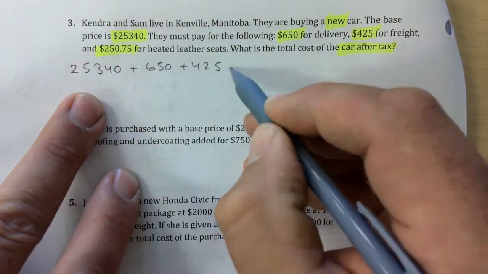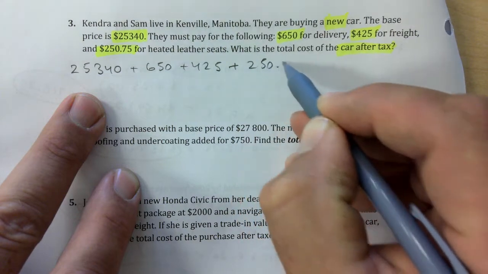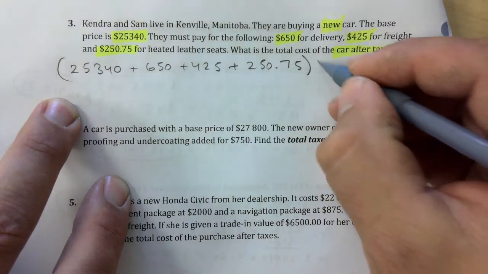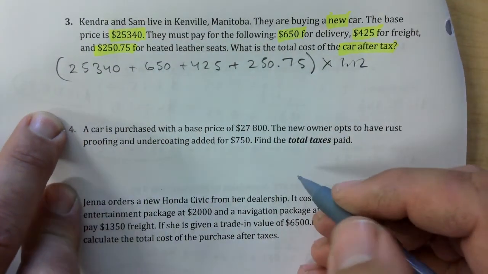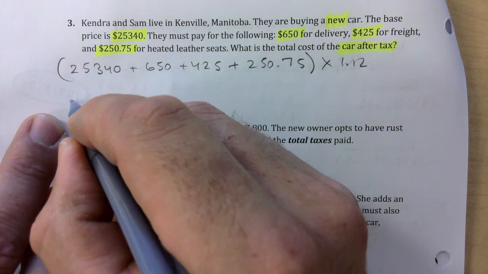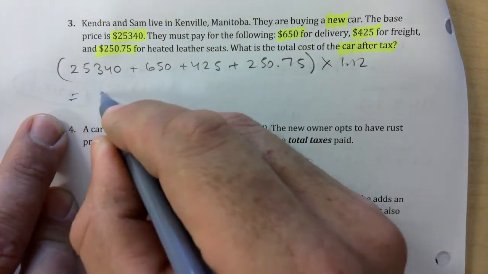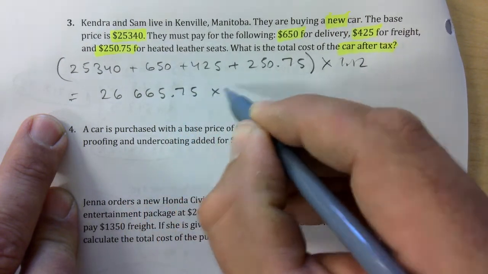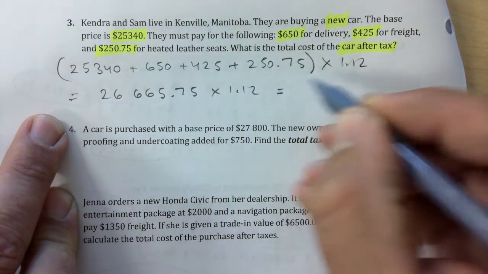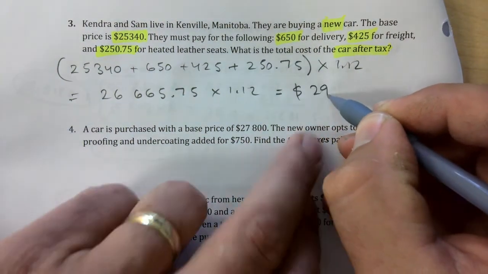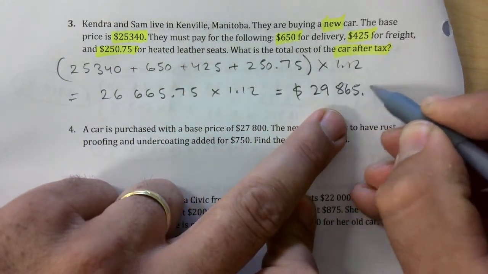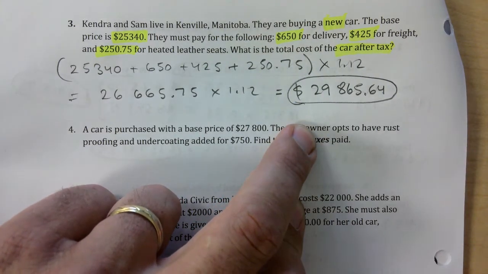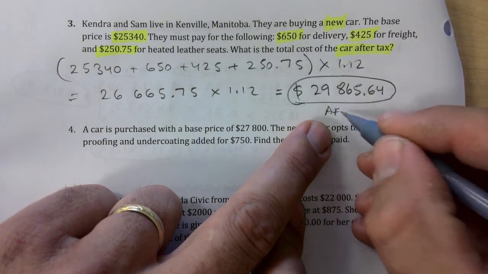Okay, so you have all of those components that you of course have to add up. There's nothing we need to subtract. So you just multiply by 1.12. Okay, and then so this turns out to be 26,665.75. You multiply that by 1.12, you get 29,865.64. Okay, so that's the price after tax.